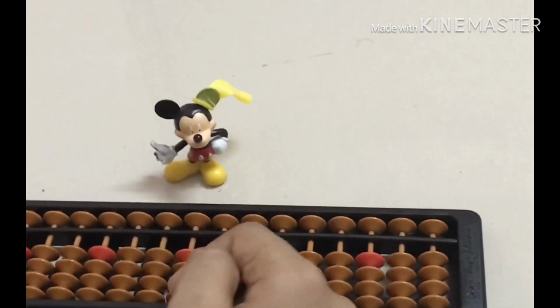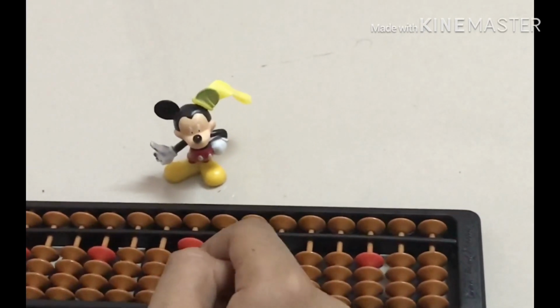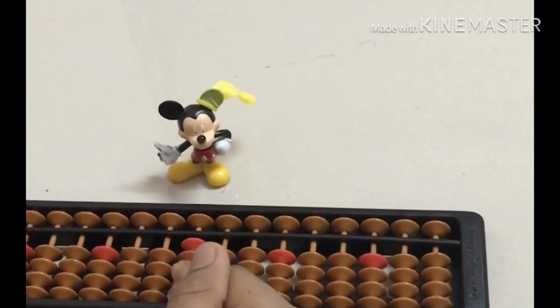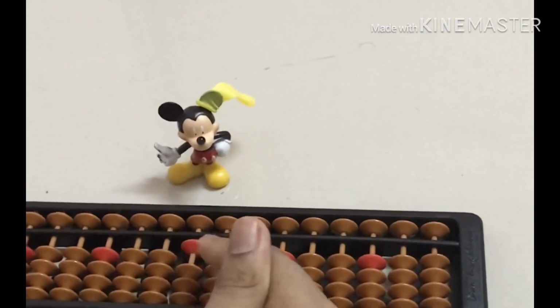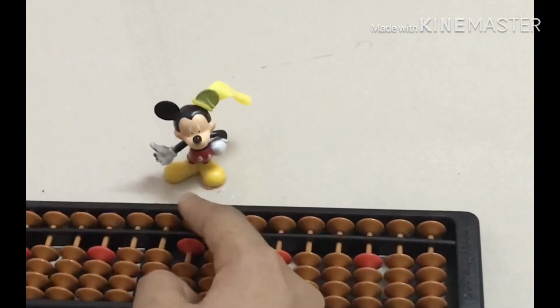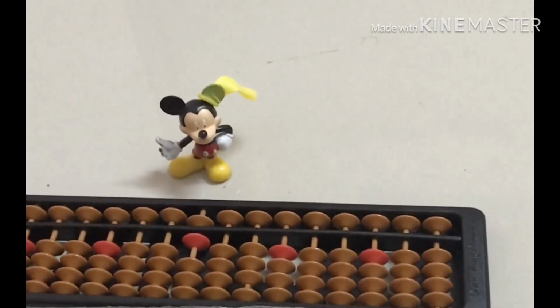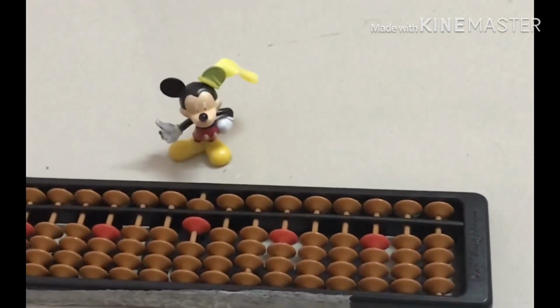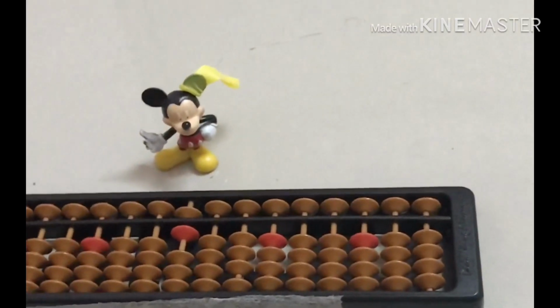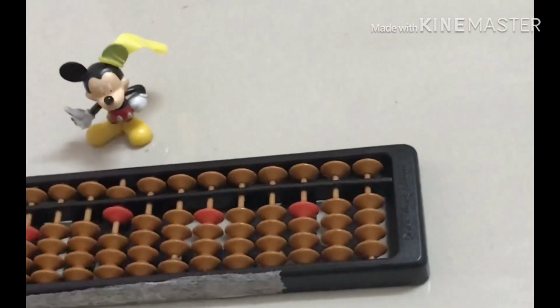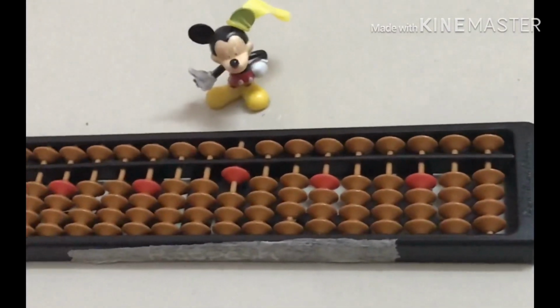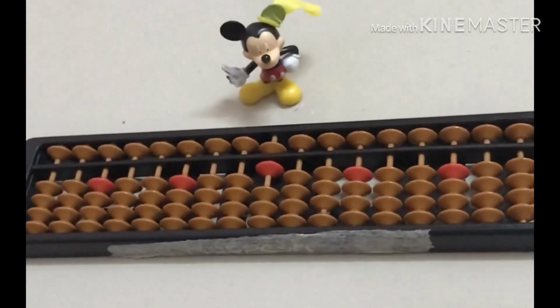And the 10th question, 4 minus 3. So we need to take away 3. 1, 2, 3 and add 5. So the upper bead drag down, answer is 6. So I think you have clearly understood the addition of upper bead and also addition and subtraction of lower bead. So we end this session by these two topics.